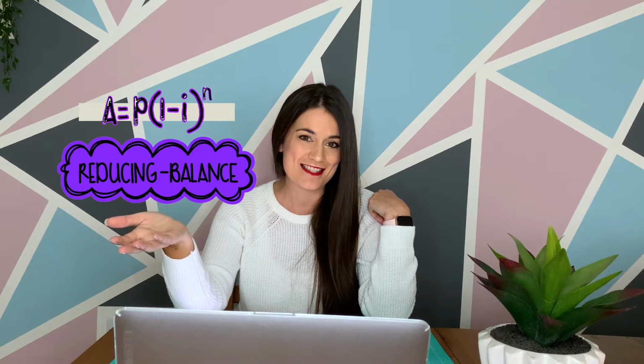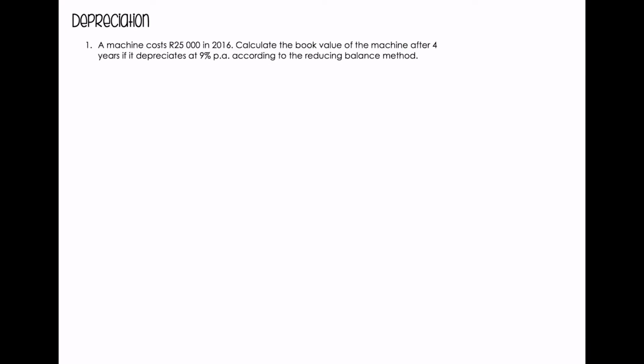If we look at the first question, we have a machine that costs 25,000 Rand in 2016. So that's important. Calculate the book value of the machine after 4 years if it depreciates at 9% per annum according to the reducing balance method.